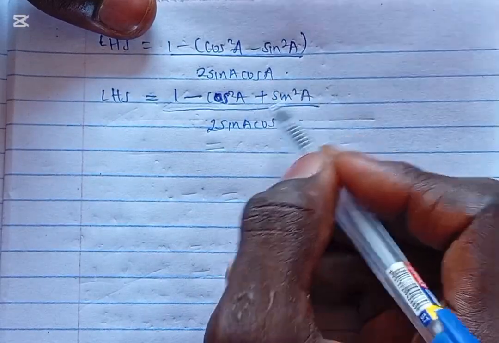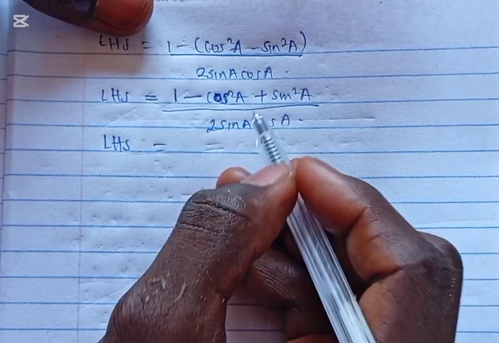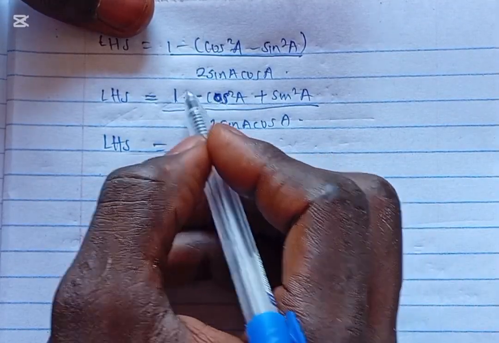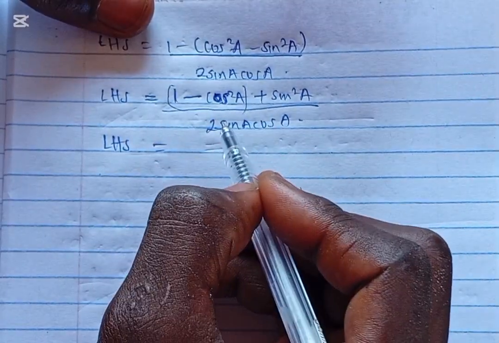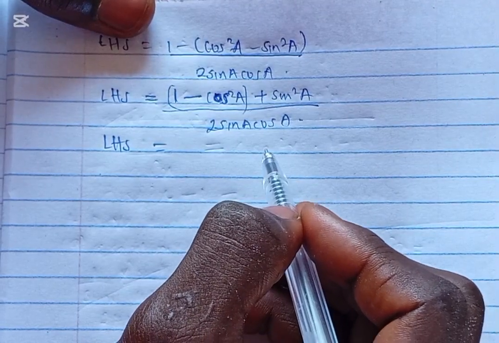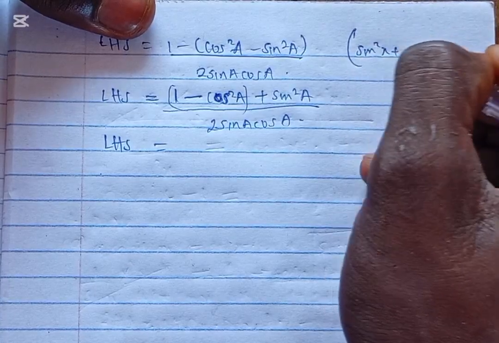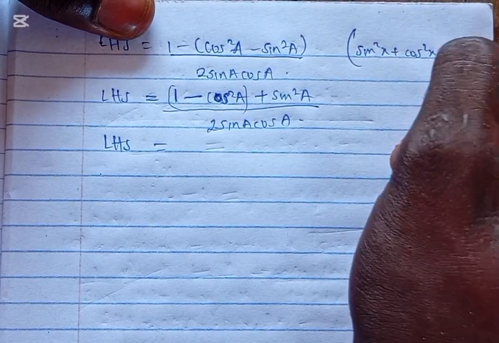Now, I can do something here, because I know that 1 minus cos square A will give me something. Do you understand? 1 minus cos square A will give me something from sin square x plus cos square x, which is equal to 1.